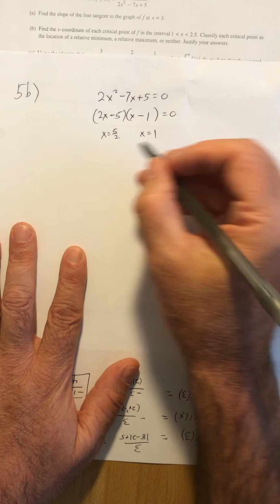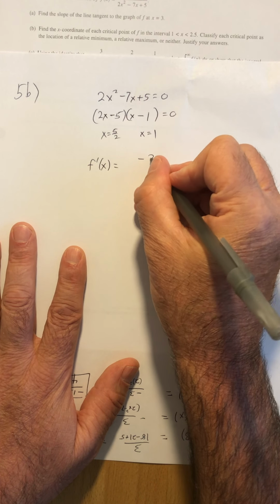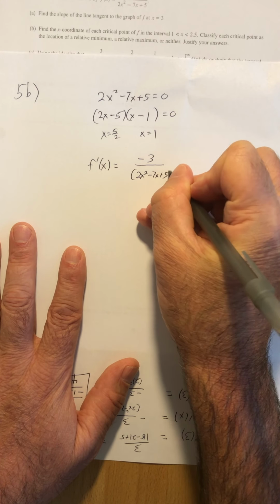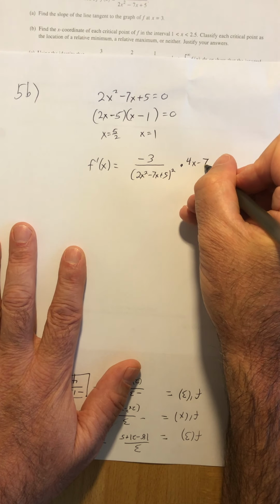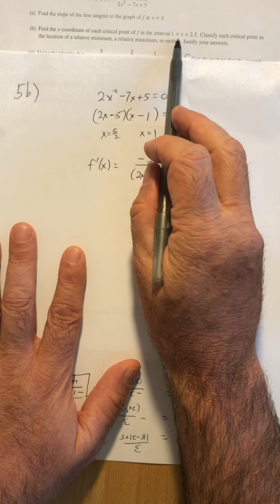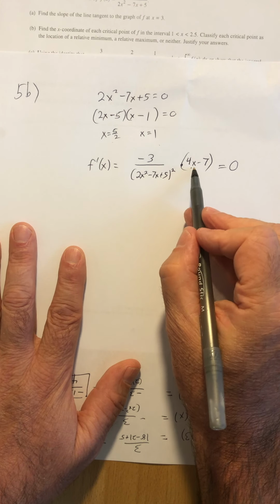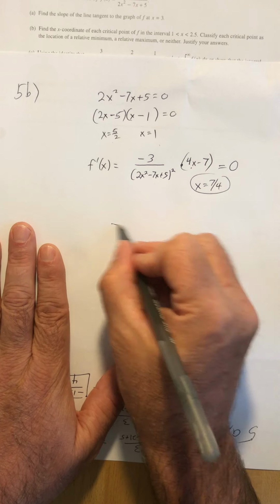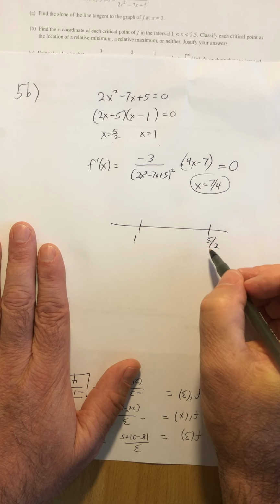So I want to go back to my derivative formula. Let's do that again. That was negative 3 over the denominator squared and times 4x minus 7. So I already realized that the zeros of the denominator are these two numbers, but I want to be within that interval. And so I want to think about any other critical points. If I set the numerator equal to 0, I get x equals 7 fourths. So 7 fourths is going to be on that interval from 1 to 5 halves. 7 fourths is almost 2, right?